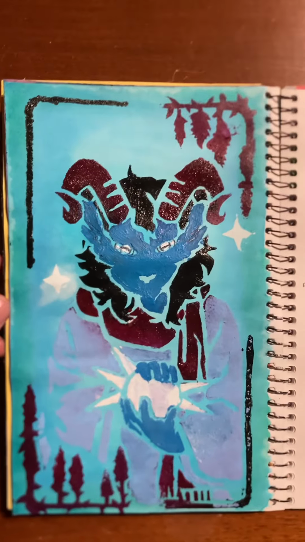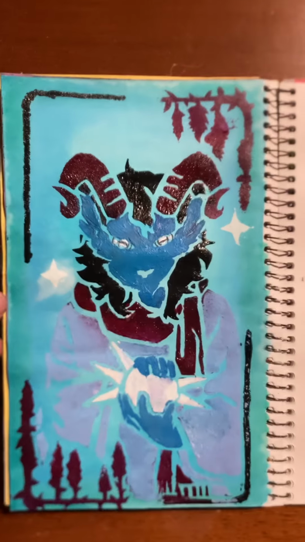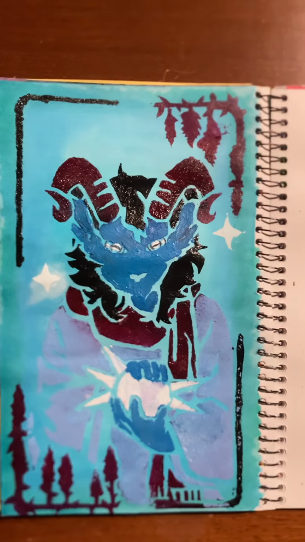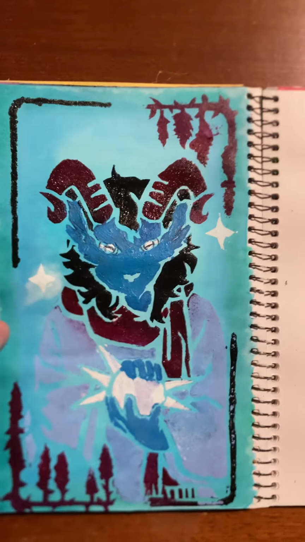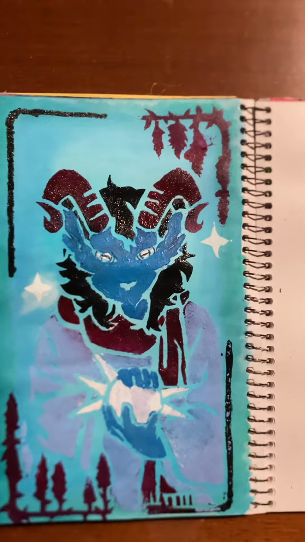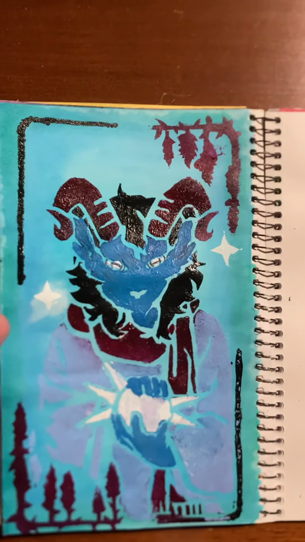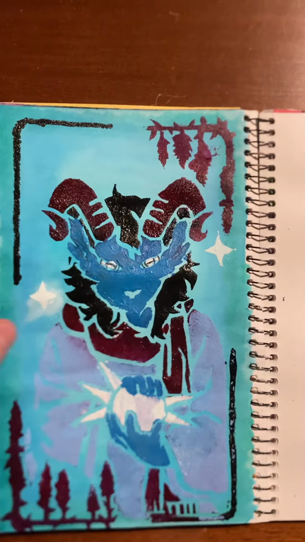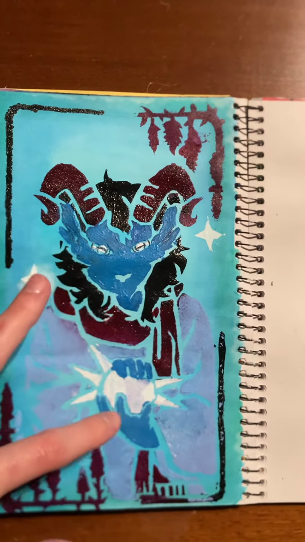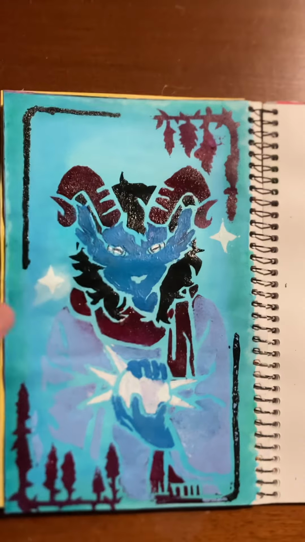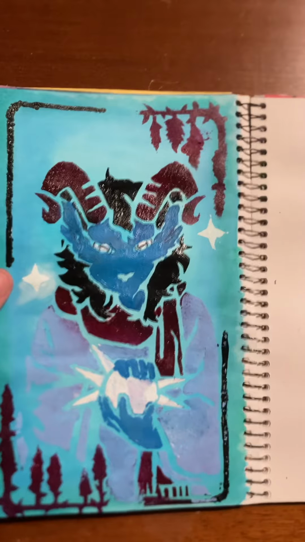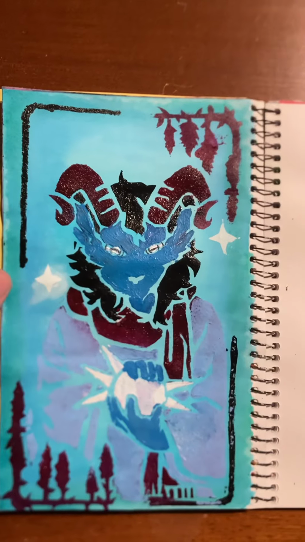This stencil relates to my identity theme because it's actually a stencil of a character that I've made for one of my stories. It's kind of like a goat character meant to symbolize death, because goats can represent death in a lot of religious cultures, and they're clenching at the sun, which in the context of the story means life and ideas.